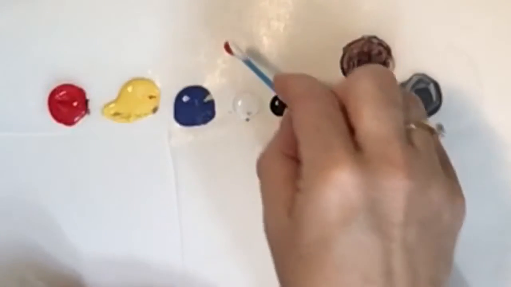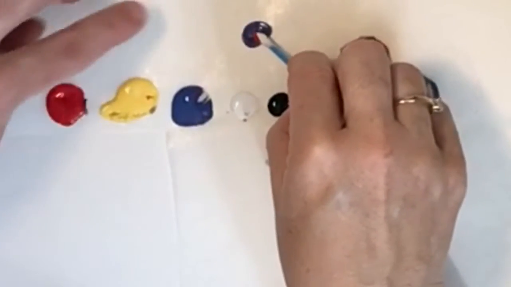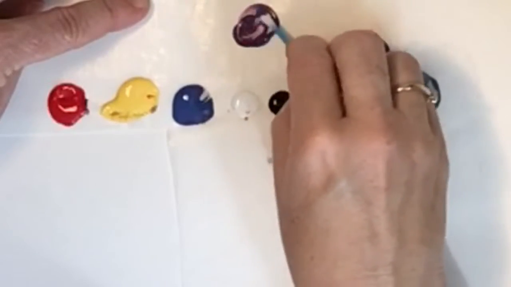And finally, if we mix the primary colors of red and blue together, we will get purple. And same thing, you can make a tint by adding a bit of white to get more of a lilac color, or you can put a bit of black in to get a dark, deep violet shade.